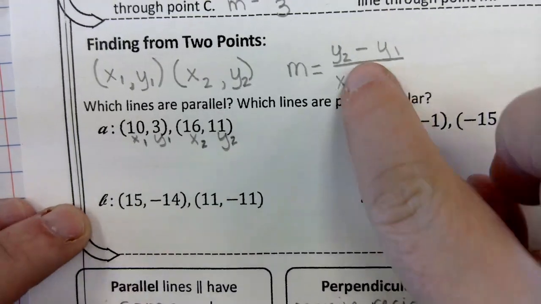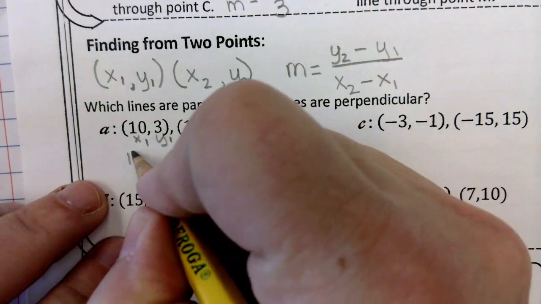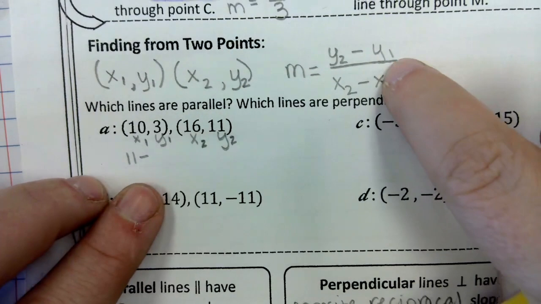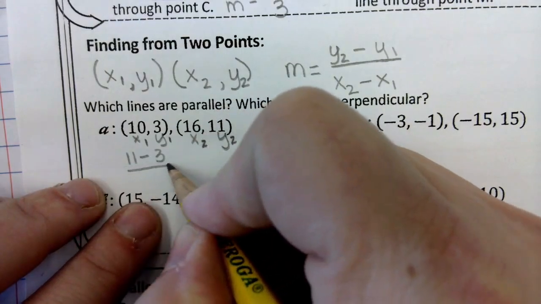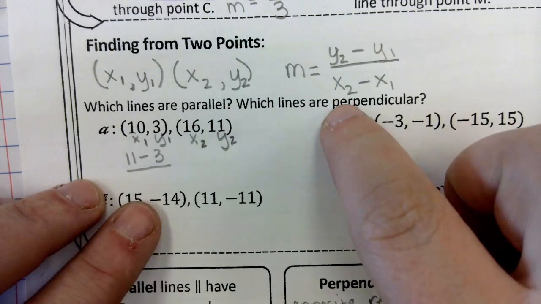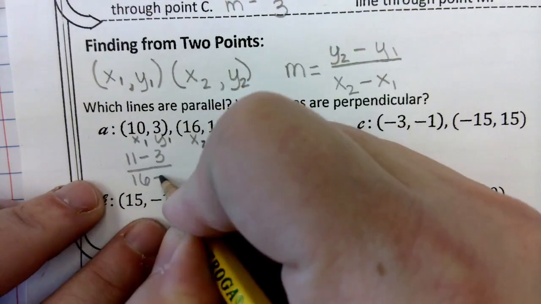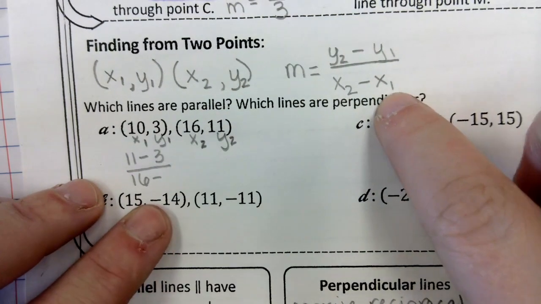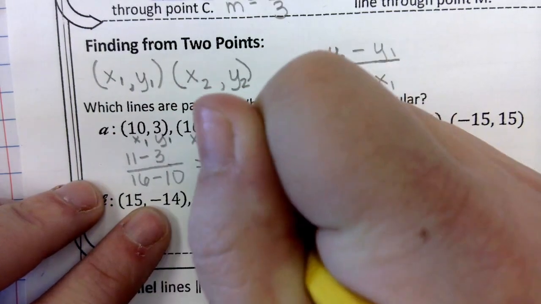11 minus our Y1, 3, over X2, 16, minus our X1, 10. And then according to order of operations, these are grouped together in the numerator, and then these are grouped together in the denominator.